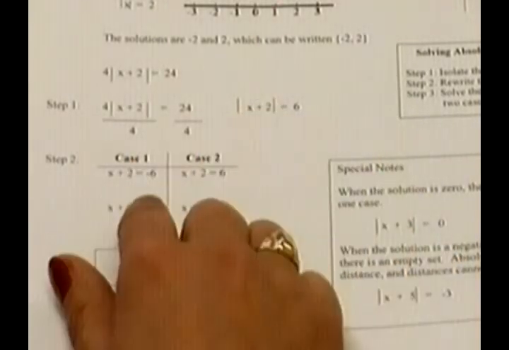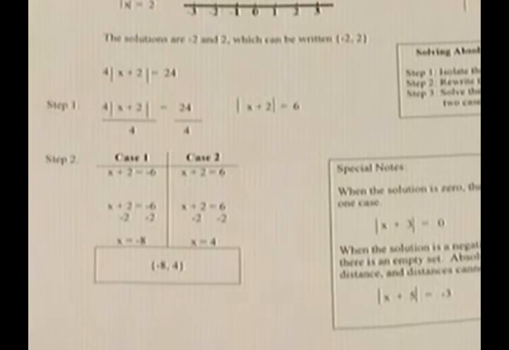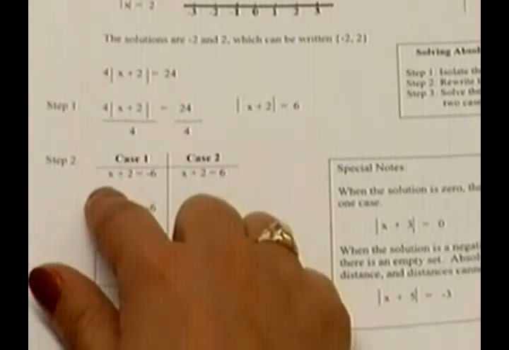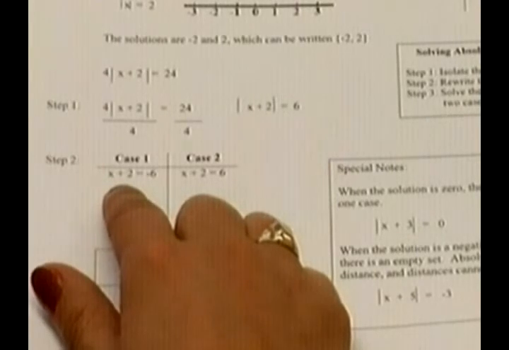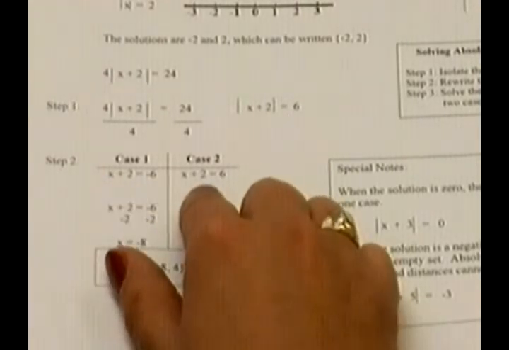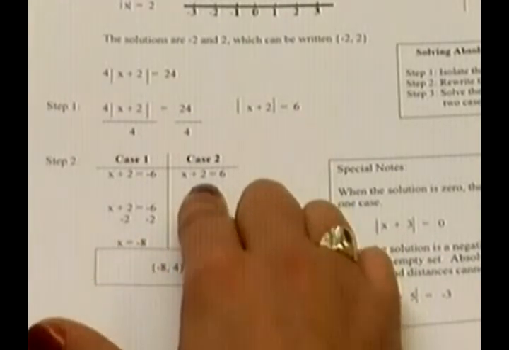So now we're ready for step 2, to rewrite the equation as two separate cases. So the first equation, case 1, is going to be x plus 2 equals -6, and the second is x plus 2 equals 6. So now, step 3 is to solve these equations.